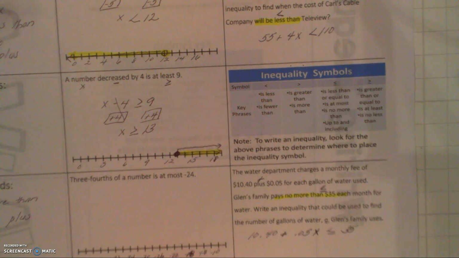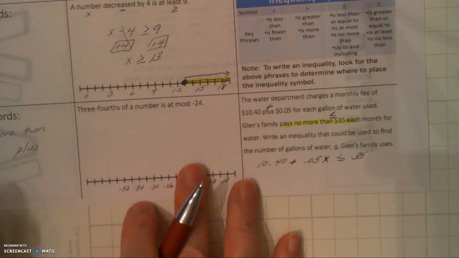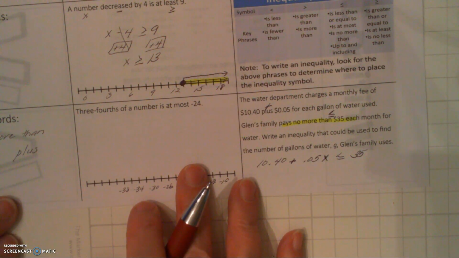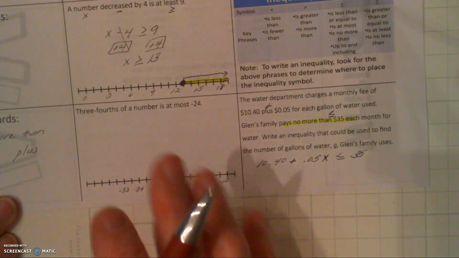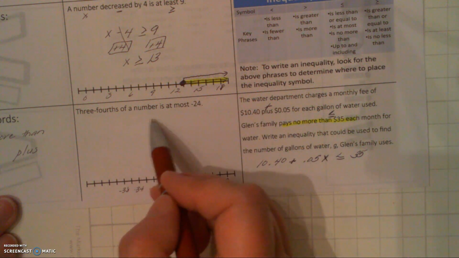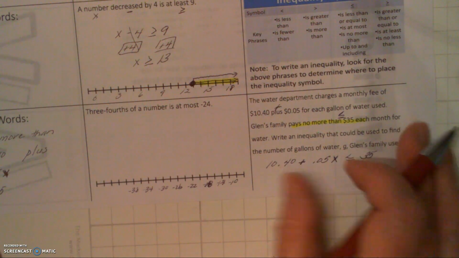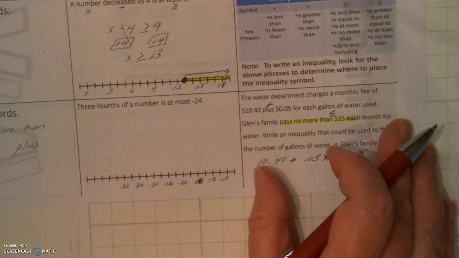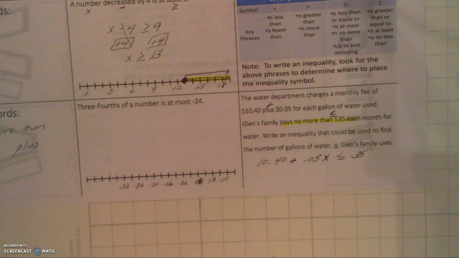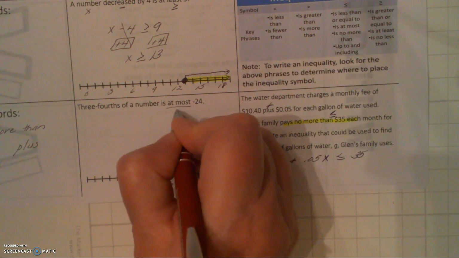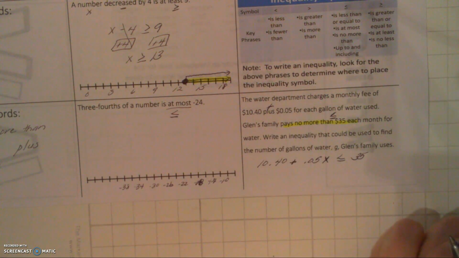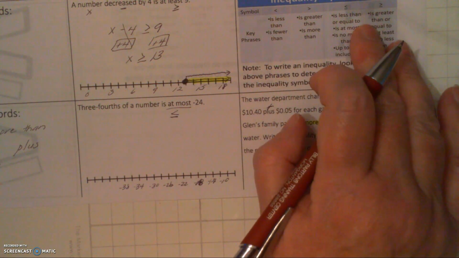Okay? And the last one, 3/4 of a number is at most. So if we do at most, it is less than or equal to, if you look at the chart.